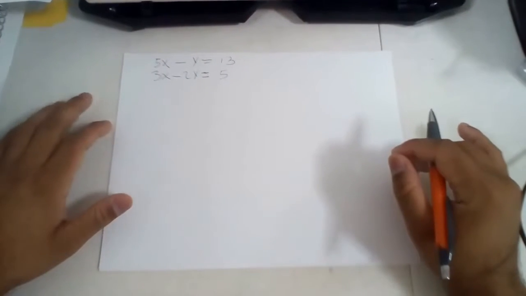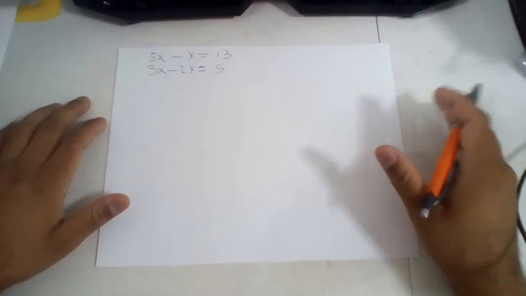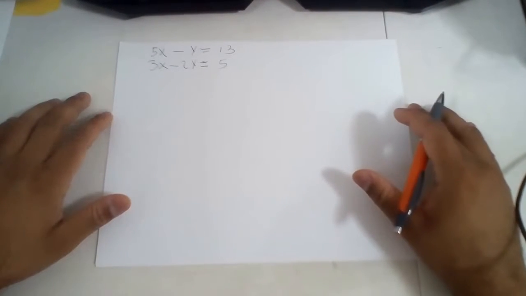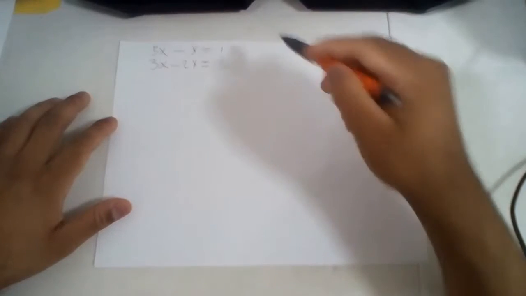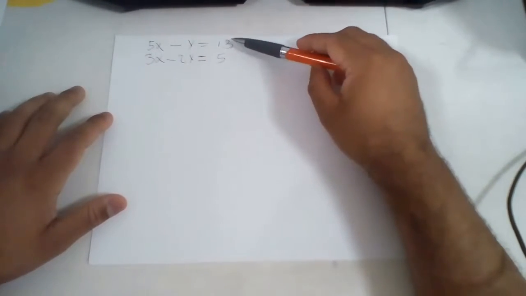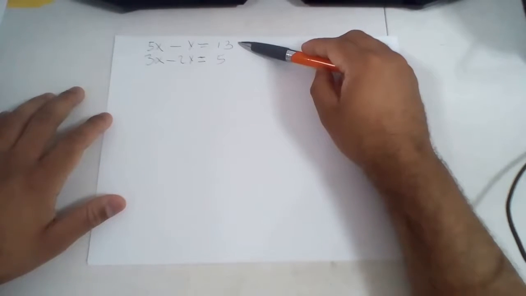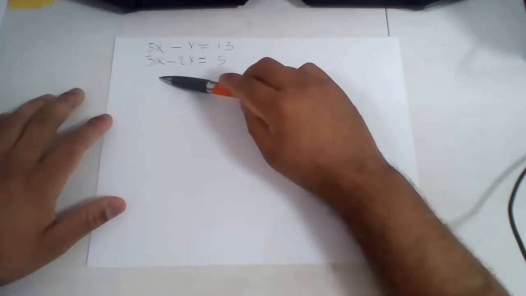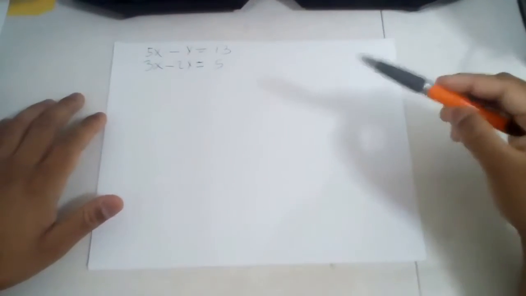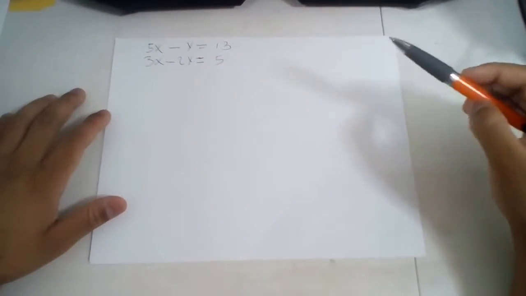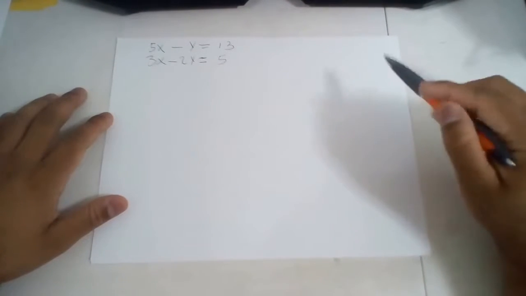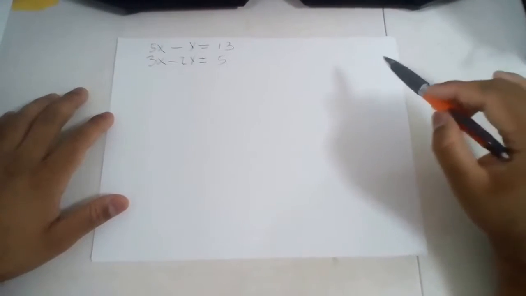Today, we're going to discuss how to solve a system of linear equations. Whenever we're given this type of problem, the first thing that we need to do is look at the two equations that we're given. In this case, we have 5x minus y equals 13 and 3x minus 2y equals 5.